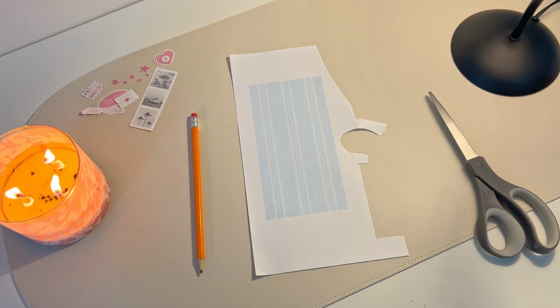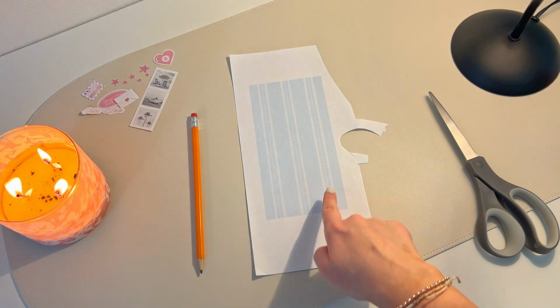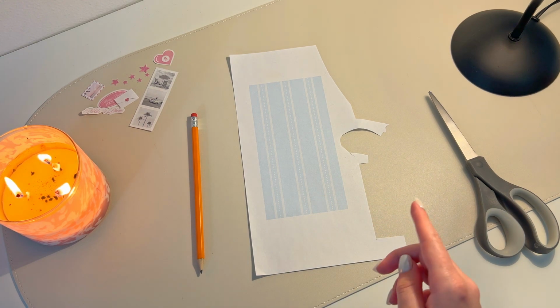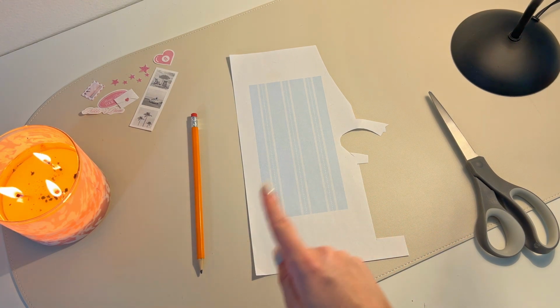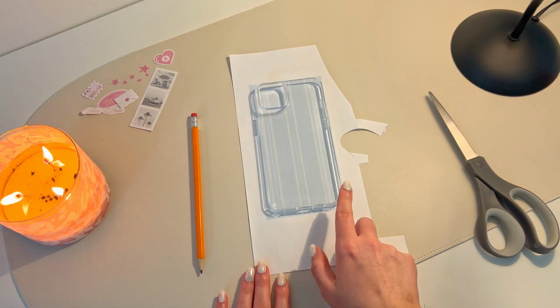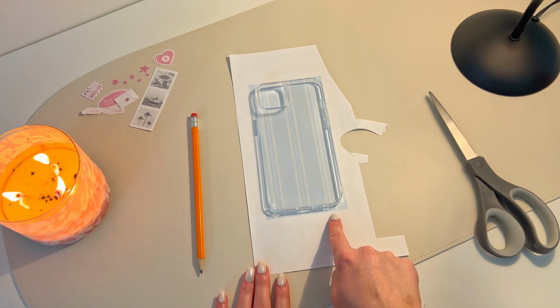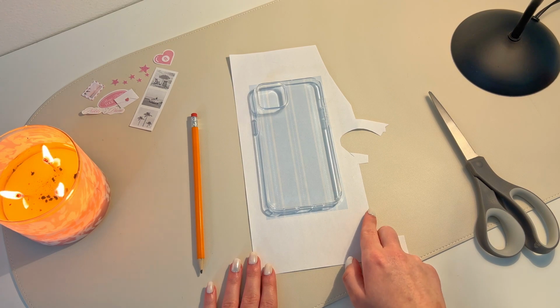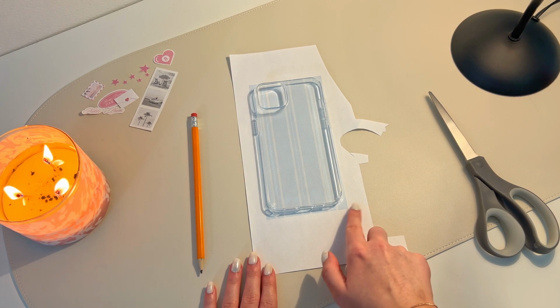So now that we have all of our elements cut out and ready to go, we have to create the base that we're going to glue them onto. And for this part of the tutorial, you're going to want to grab your pencil, a pair of scissors, and your clear phone case. So go ahead and just put your phone case on top of the background for your design and just make sure it fits, because if not, you might want to go back into your design software and reprint your background a little bit bigger.